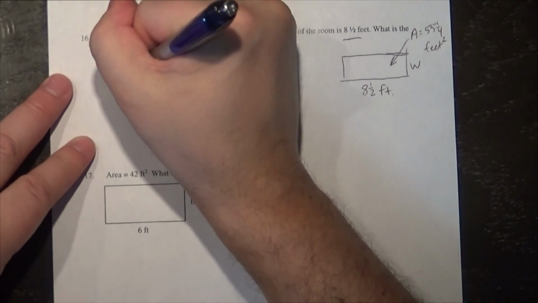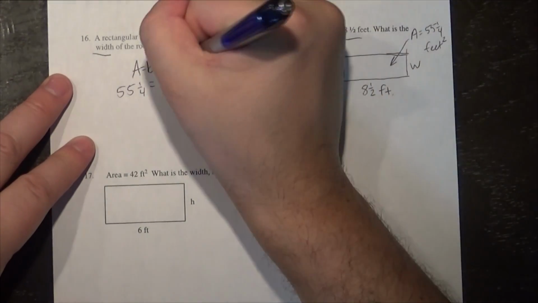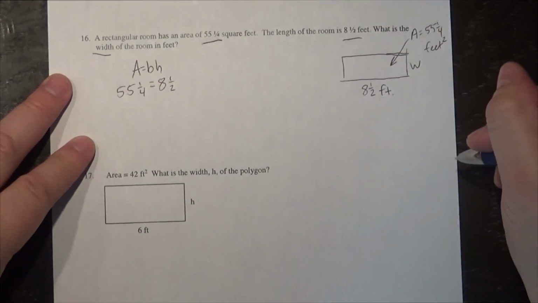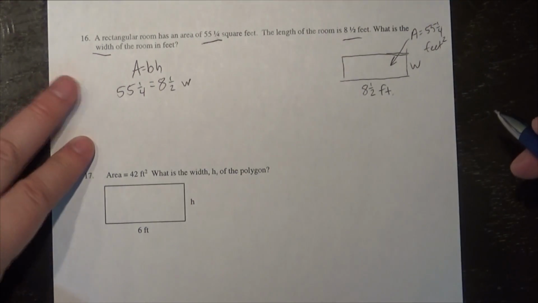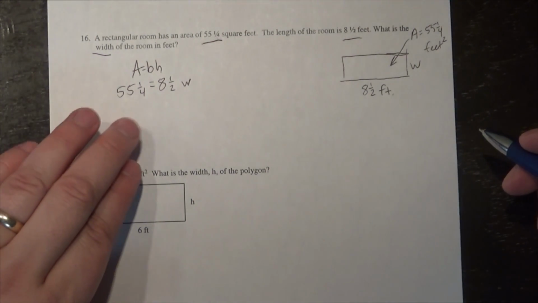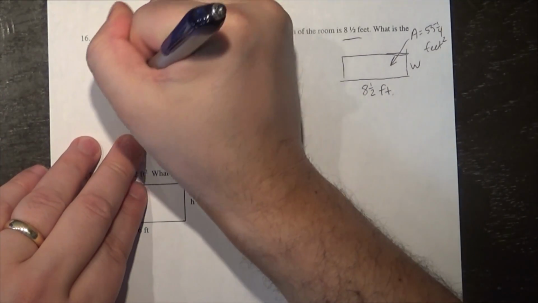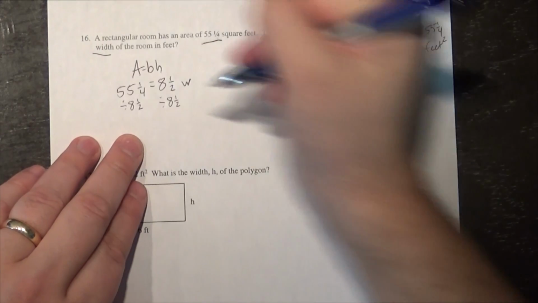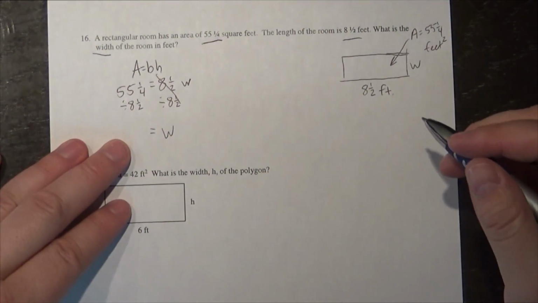So I know the area. Let me just plug that in. 55 1/4. I know the base, 8 1/2. And I don't know the width, so I'll just put that as W, or times W. So in order to find the width, I have to use the inverse operation. That means I'm dividing by 8.5 on both sides. This will cancel out, leaving me with just W, which is what I want.